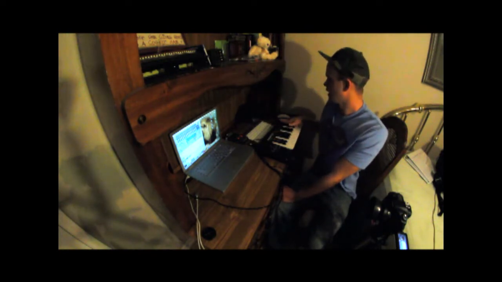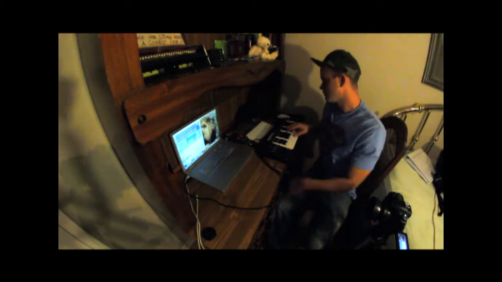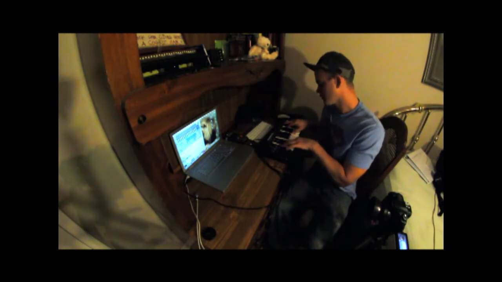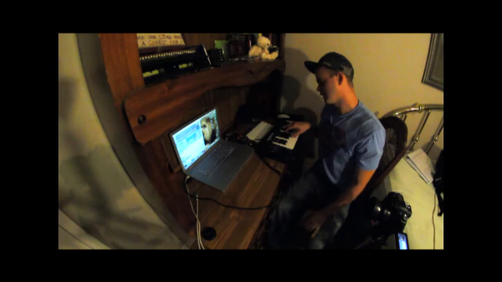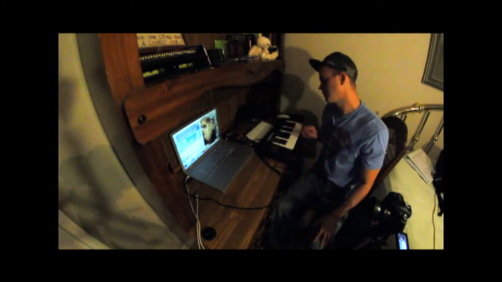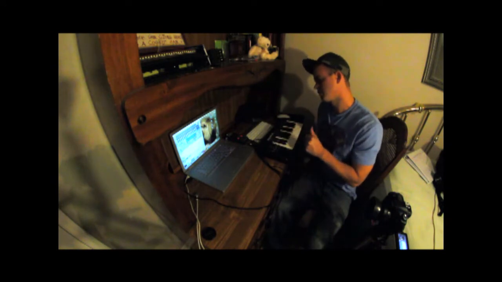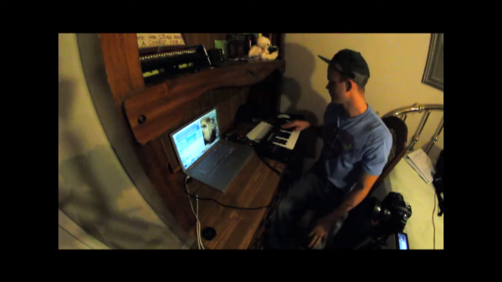One of the disadvantages with having a keyboard that's only 25 keys is it doesn't have the bass all the time. So for instance, if I do a C chord and then I want to drop down to an A minor, it only has the upper end of it. I don't get the bass part. But that's not a big deal. You can always layer them on top of one another. So let's do that.